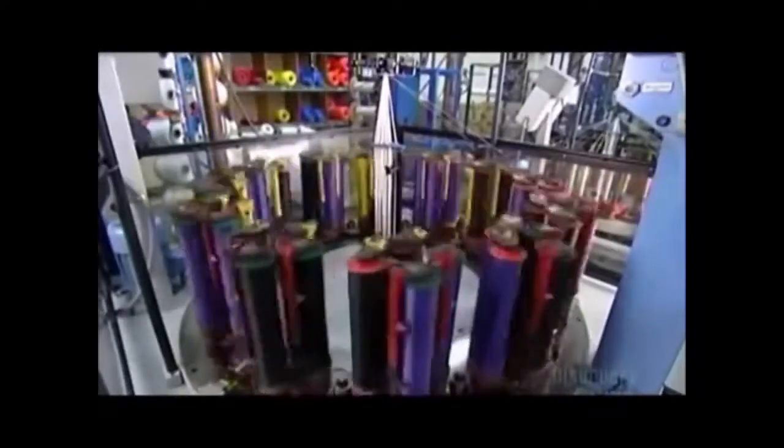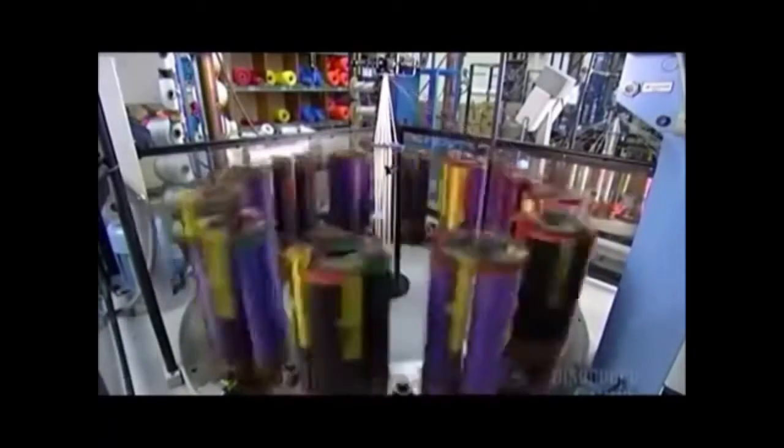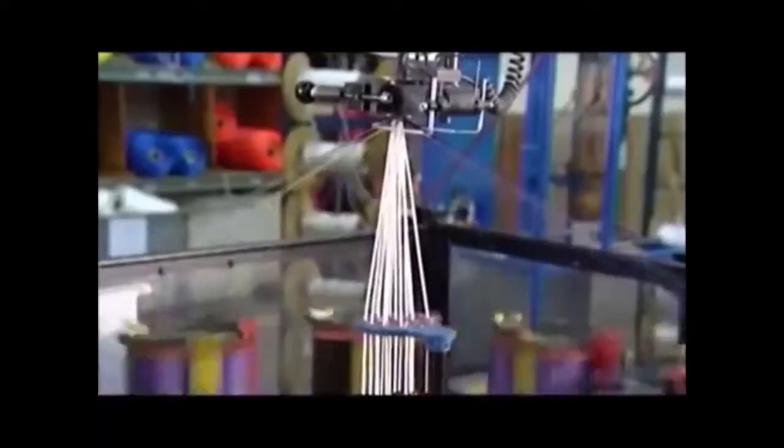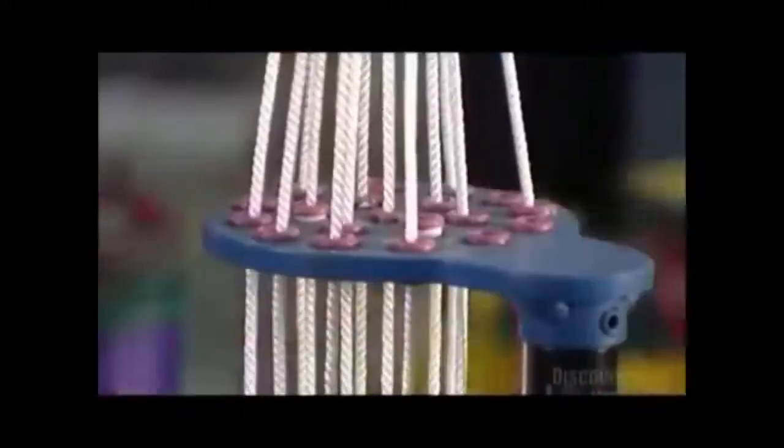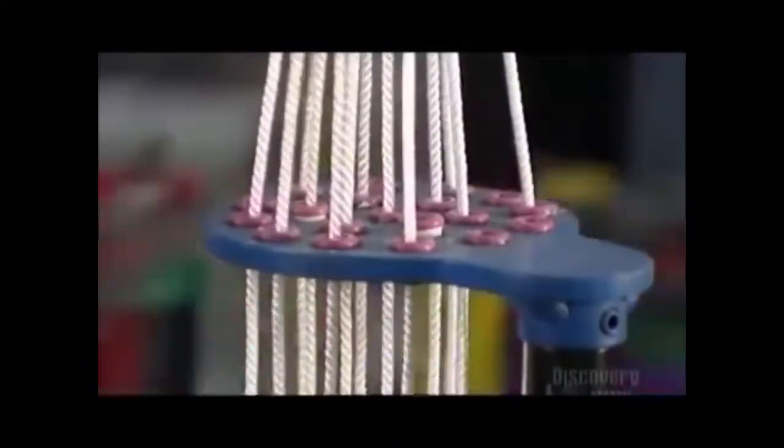They place 48 of these bobbins on the maypole machine, so called because the braiding action resembles a dance around a traditional maypole. The bobbins spin and zigzag around each other as the machine pulls core yarn up through the center. Here you can see the rope being braided around the core yarn as it's pulled up through a die. This is the braiding action in slow motion.